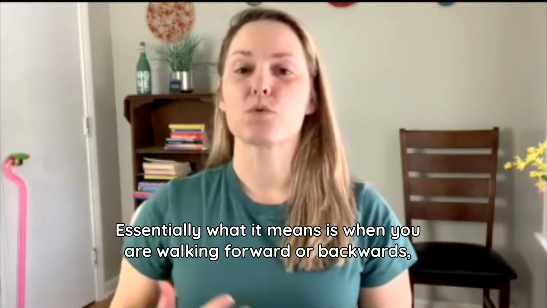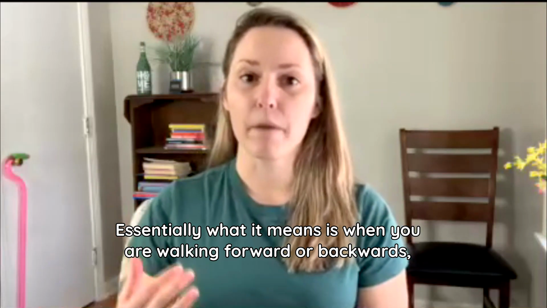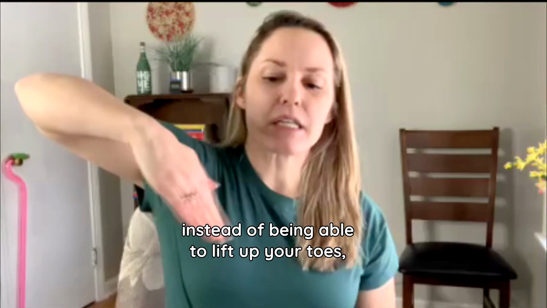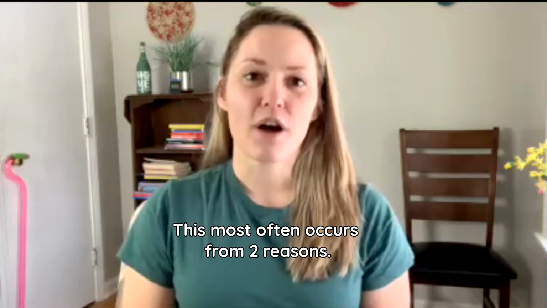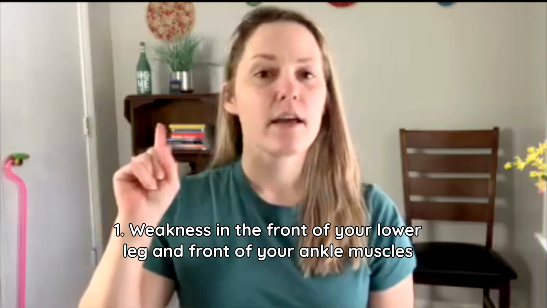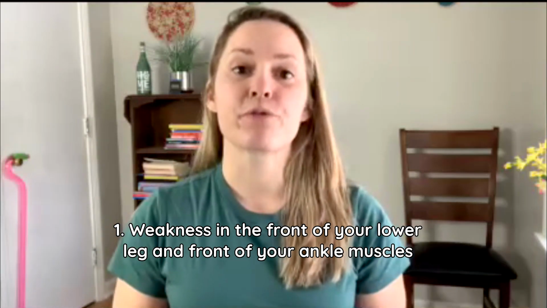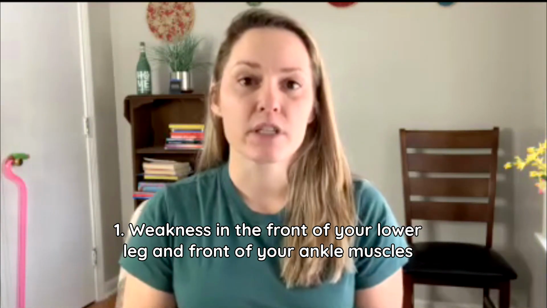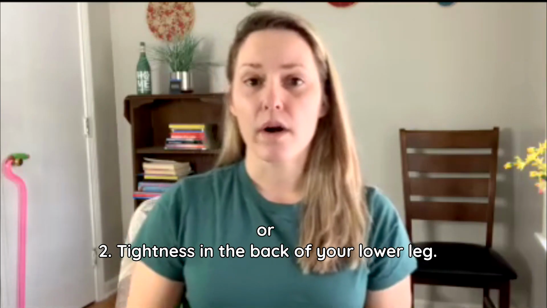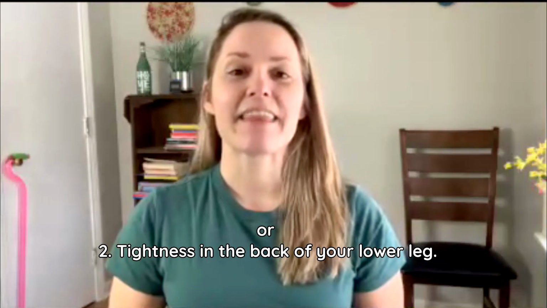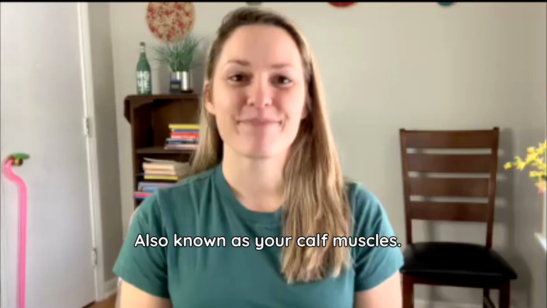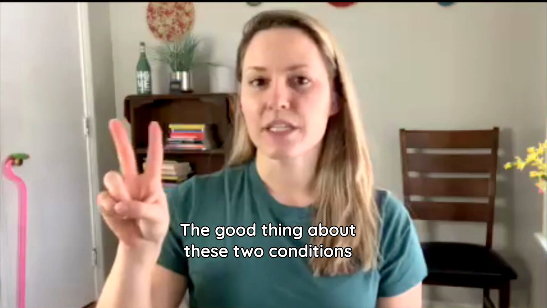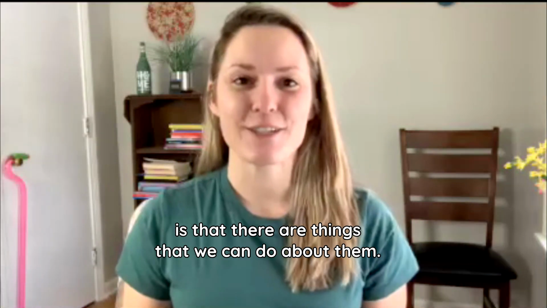Essentially what it means is when you are walking forward or backwards, instead of being able to lift up your toes, they drop down. And this most often occurs from two reasons. Number one, weakness in the front of your lower leg and front of your ankle muscles. Or number two, tightness in the back of your lower leg, also known as your calf muscles. The good thing about these two conditions is that there are things that we can do about them.